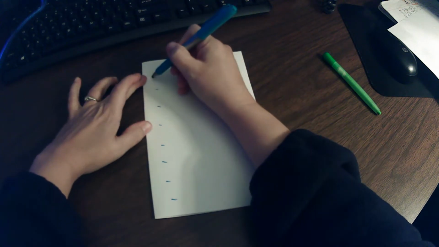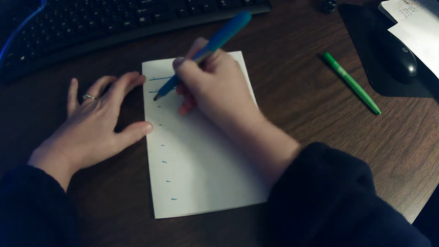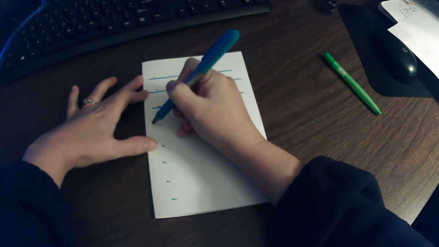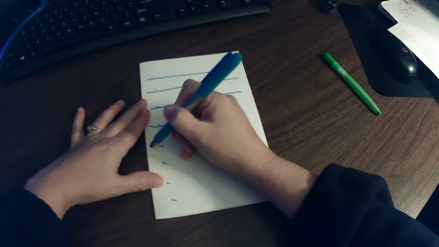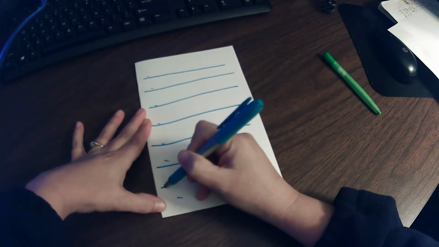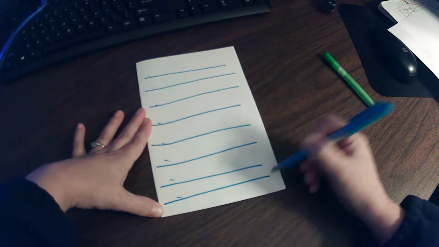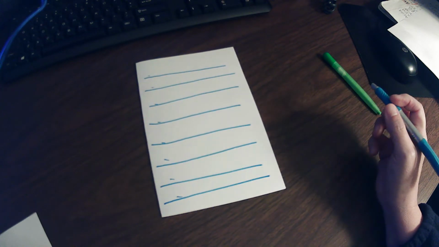Okay. And this might be when you want to use your ruler.